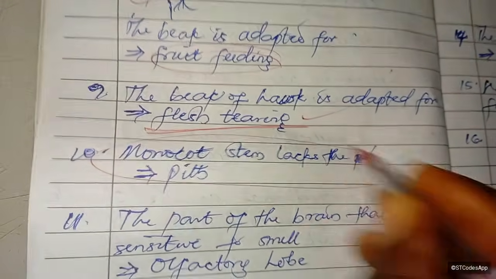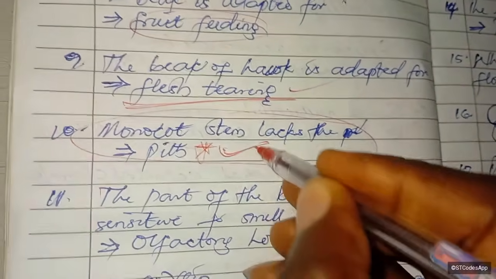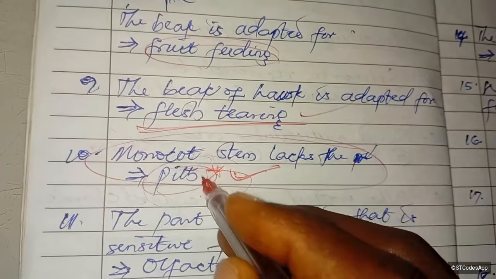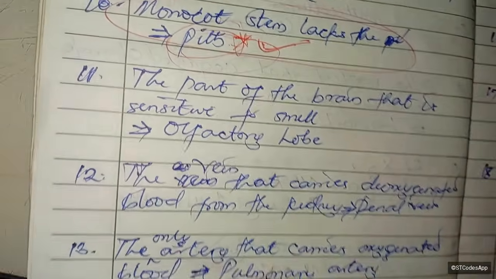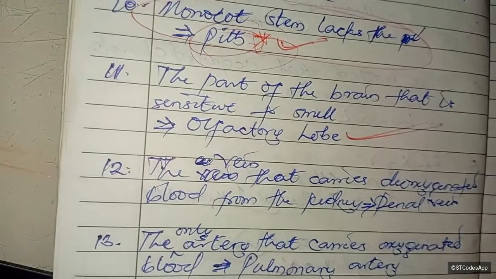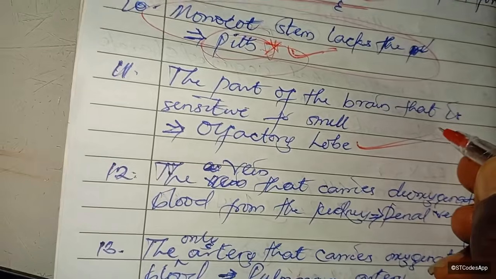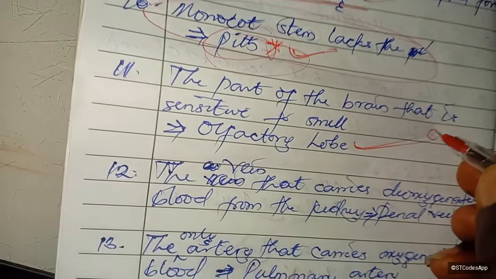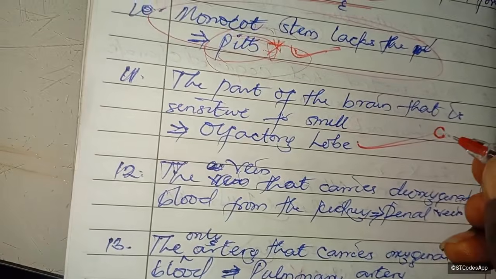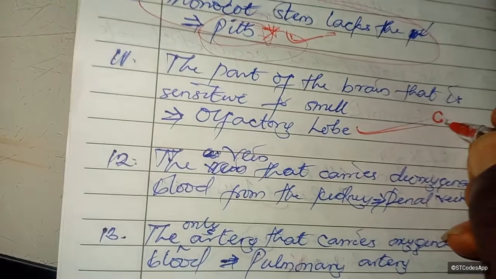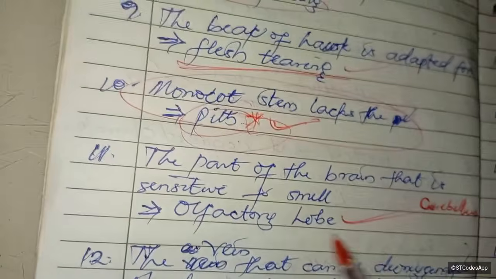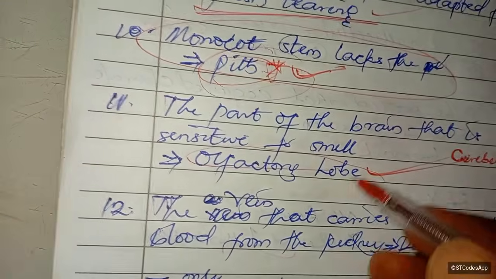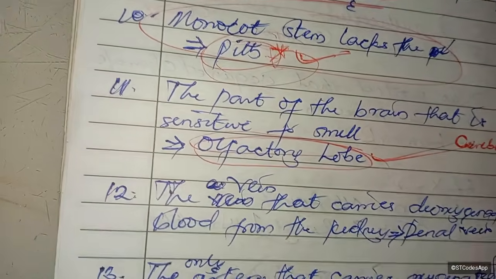Monocot stem lacks teeth. Now, I want you to check this out, please. Confirm this one, but I think it's correct. Monocot stem lacks the teeth. And the part of the brain that is sensitive to smell is the olfactory lobe. He also said, I think they asked something on the part that is for balancing, and muscle coordination or something like that. And that's the cerebellum. Don't forget cerebellum, the small brain, olfactory lobe. Exactly. That is in the forebrain of the cerebrum.